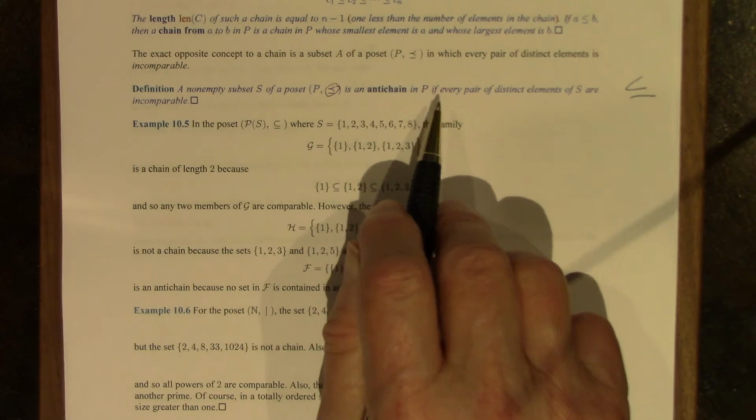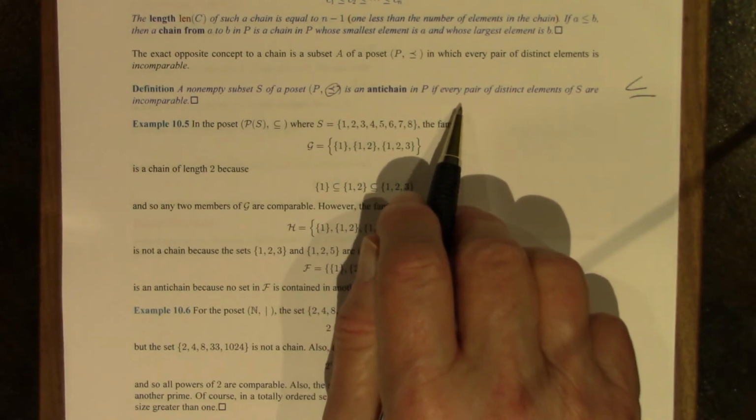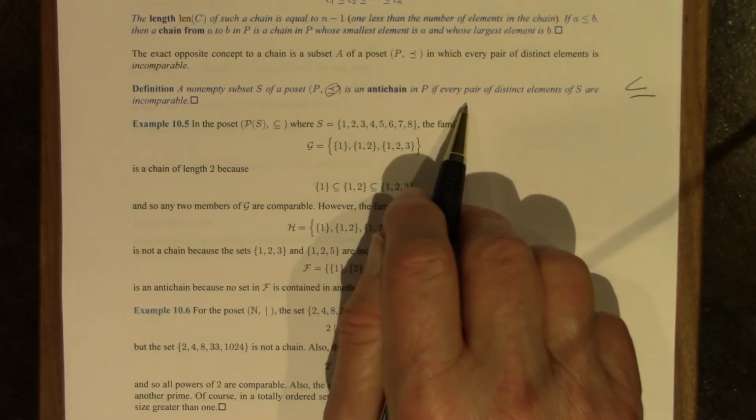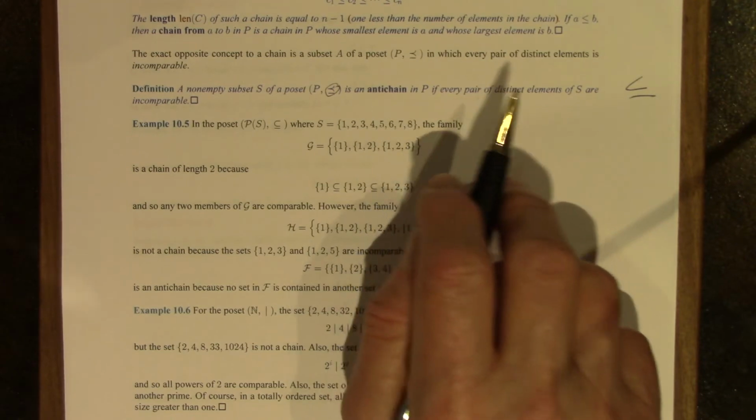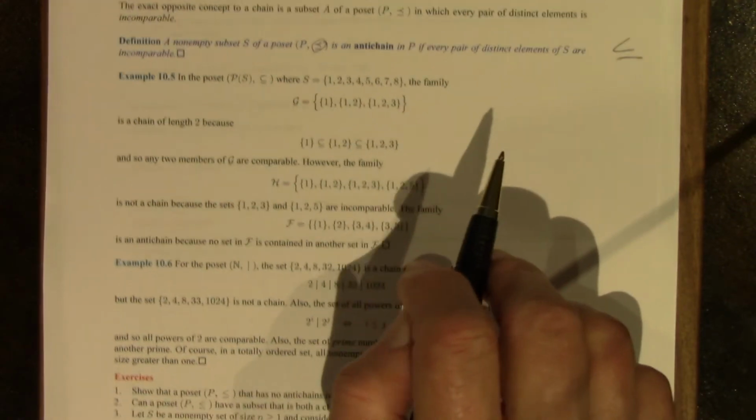In which every pair of distinct elements are incomparable. I'll give you some examples that help clarify.